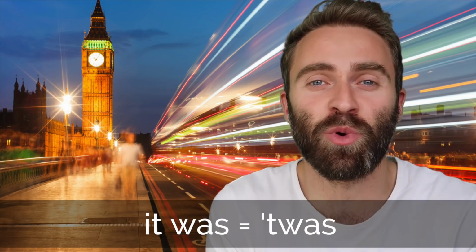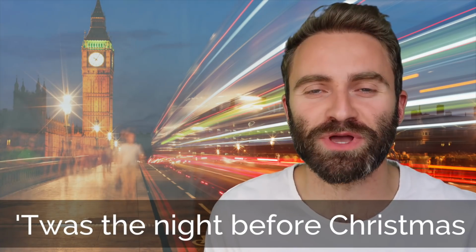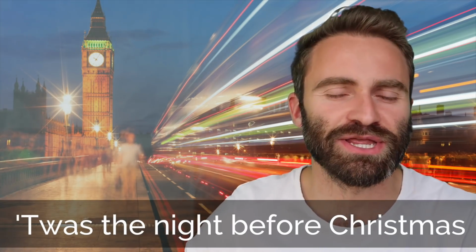Also in a lot of old English. For example, it was becomes 'twas. For example, 'twas the night before Christmas. The apostrophe goes before the T. This is old-fashioned English. You wouldn't use this in your modern written English now, but it's just an example of the wide variety of contractions that we might use in English.